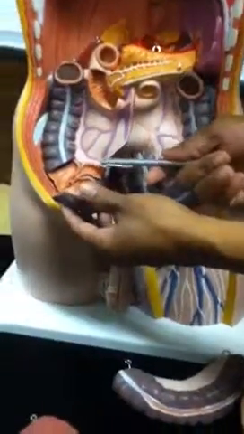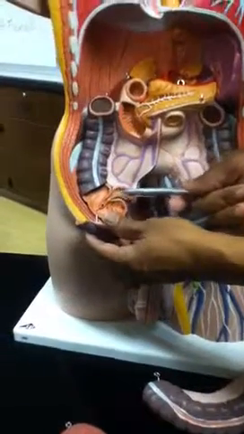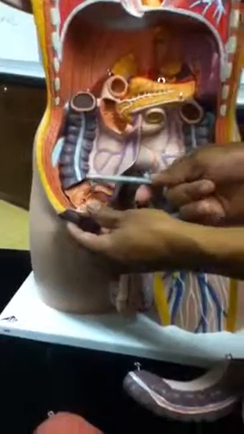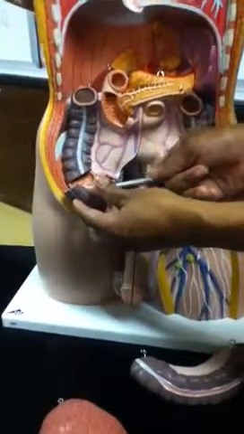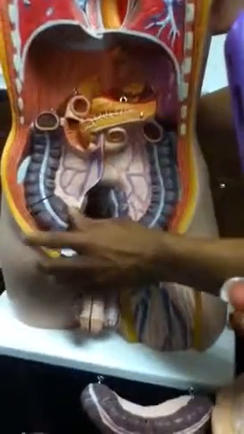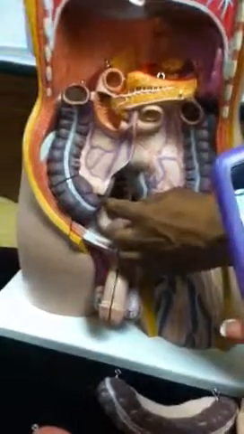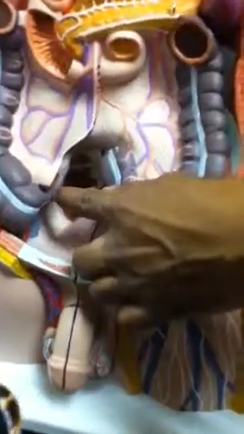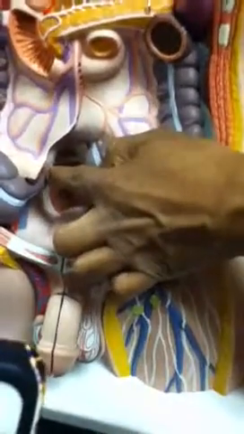Ileo means what? Ileum, and cecal comes from cecum, alright? So this is the valve. So the food will have to pass through this valve before entering the beginning of the large intestine. Now, the cecum, this is the cecum here, but the tip of the cecum is a structure that goes inward, right? That structure is the appendix, all right? That's the appendix, right? You can only see it from the side.